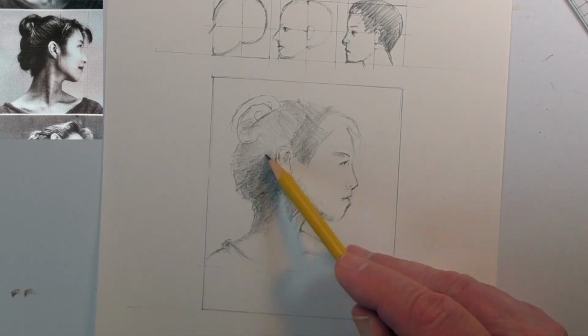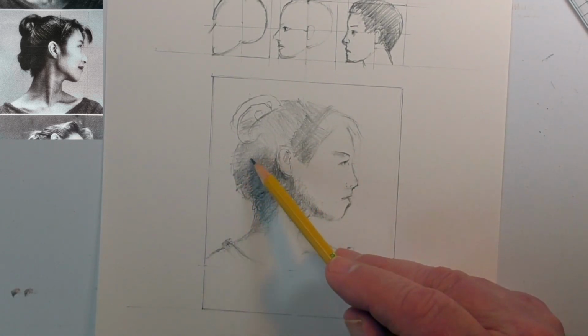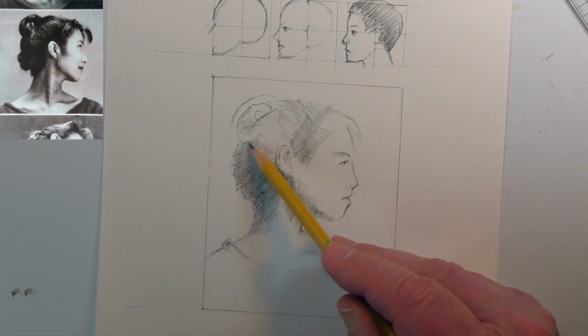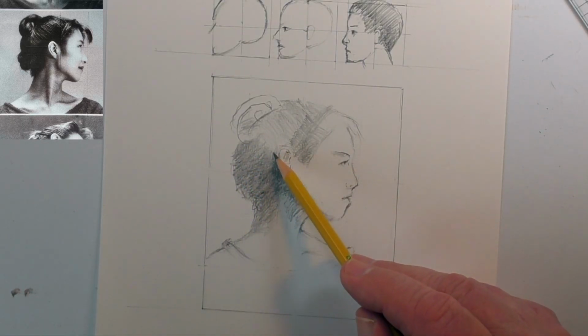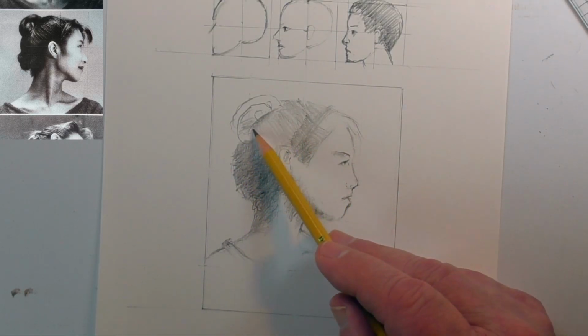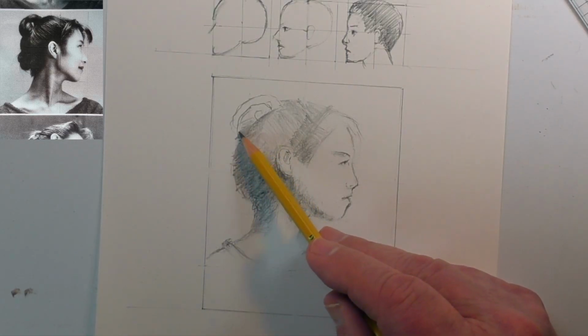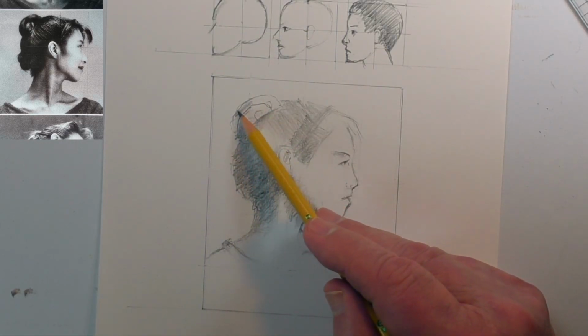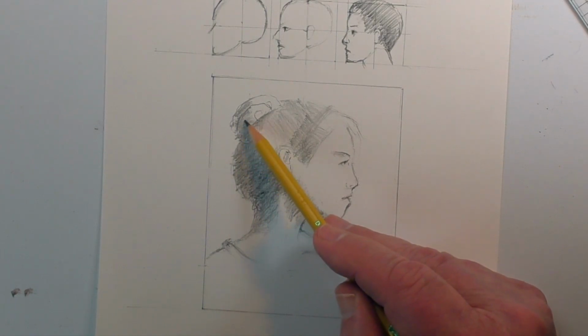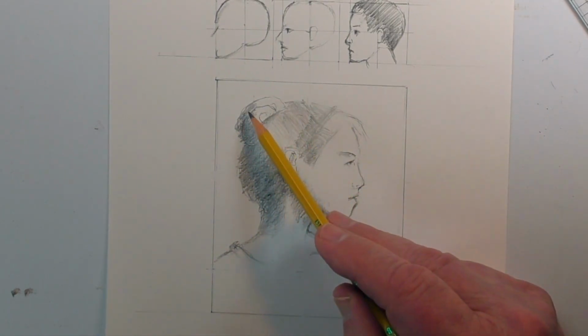So that'll be sometime next week. I'll look forward to doing it, because it's a pleasure. And I'll show you just what you can do with oil paint too.